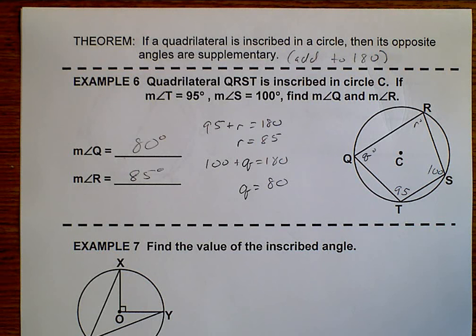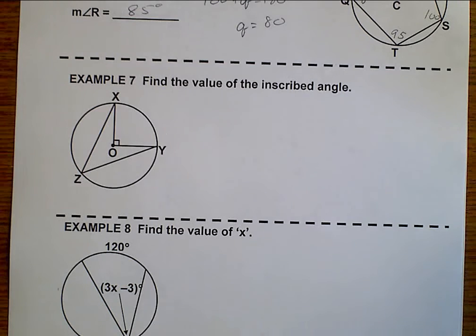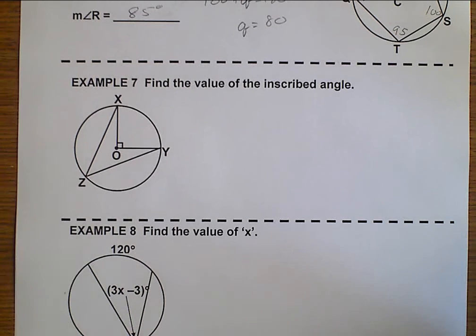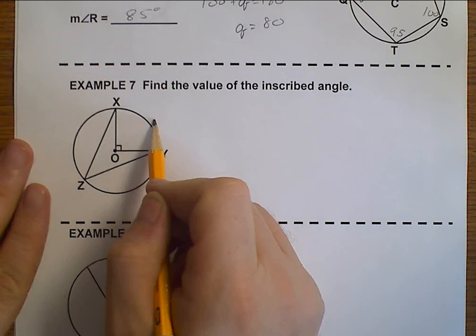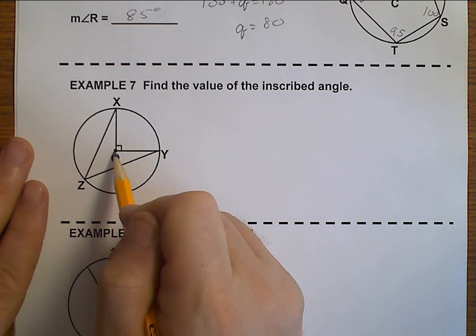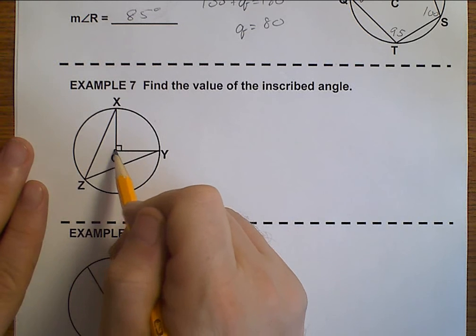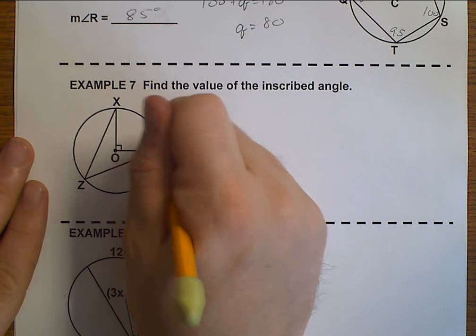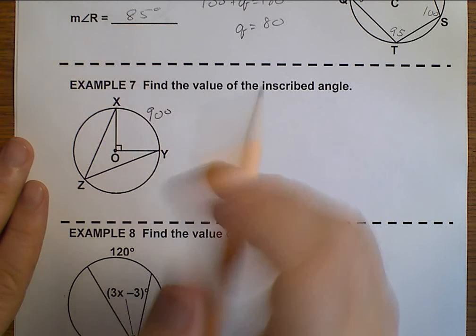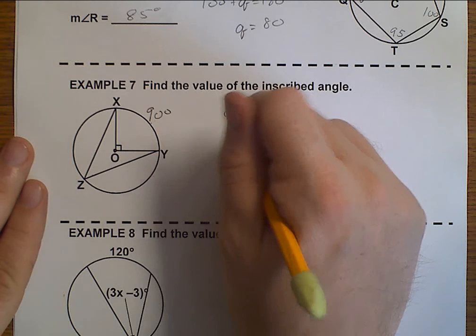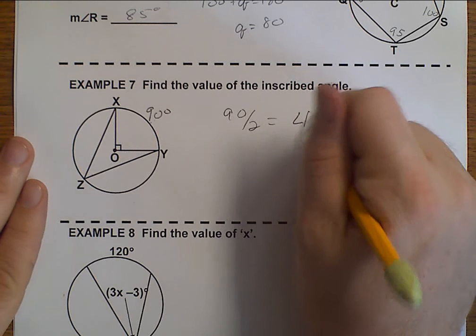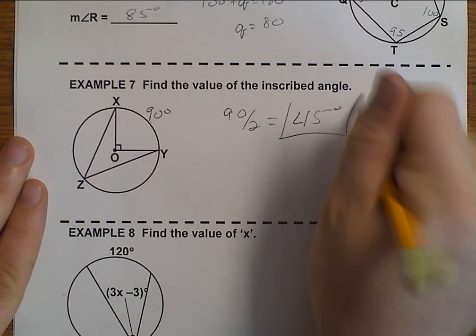On to example number 7. We want to find the value of the inscribed angle. We have to go back to our previous unit, that would be unit 7, where we said that the arc is equal to a central angle. Well, if this central angle is 90, that means that the arc is 90. If the arc is 90, the inscribed angle is 1/2 of 90, which is 45 degrees.